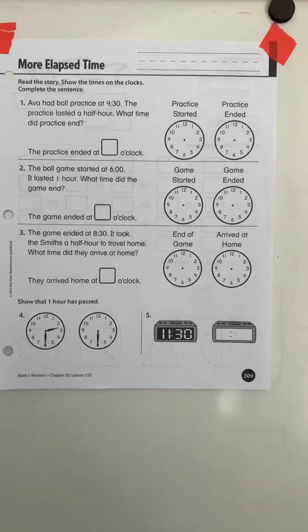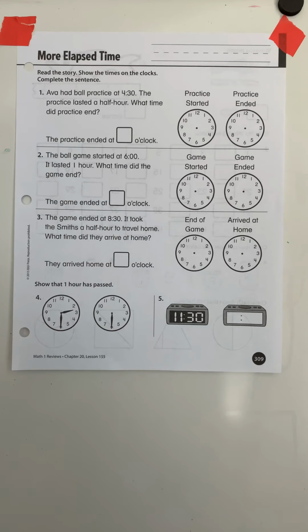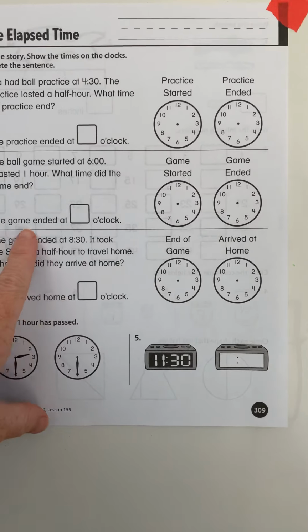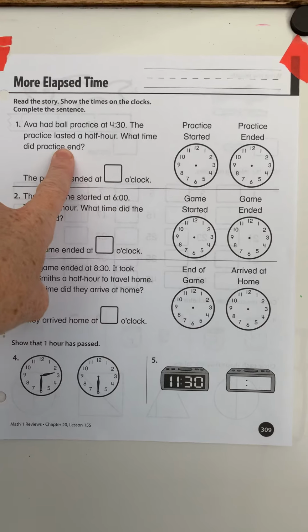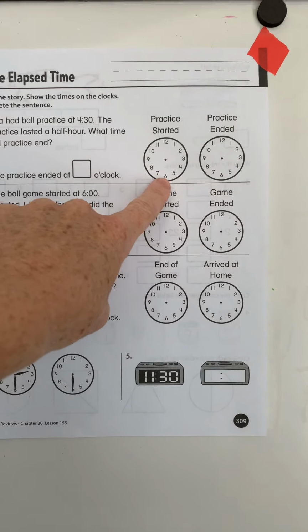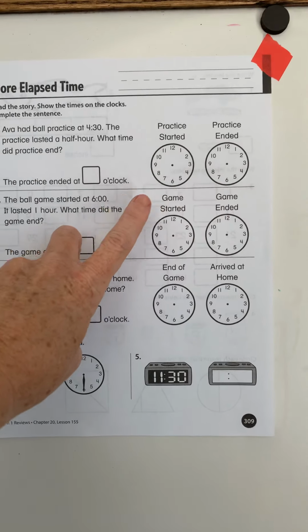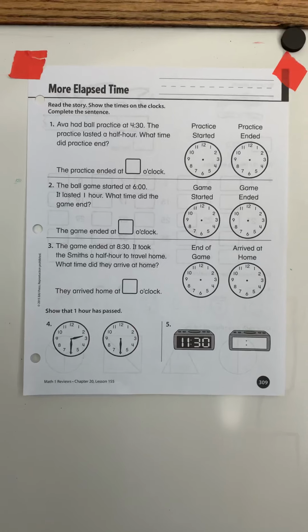Okay, all right, so elapsed time. So our directions say read the story and show the times on the clocks. Complete the sentence. Okay, so we're gonna have to read some math stories. These are our stories right here. We're gonna have to show the time that it says on the clock, and then we're going to have to figure out what time things ended and then answer the sentence. Okay, so we're gonna have to do all of that together.